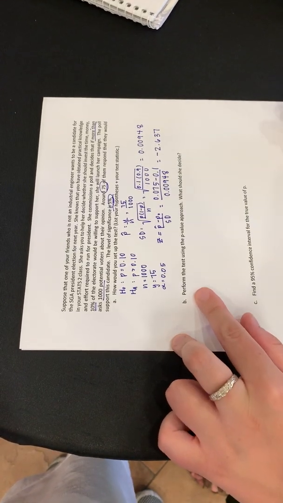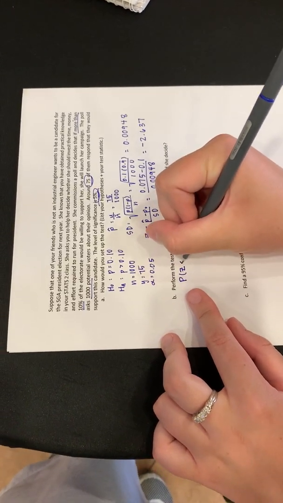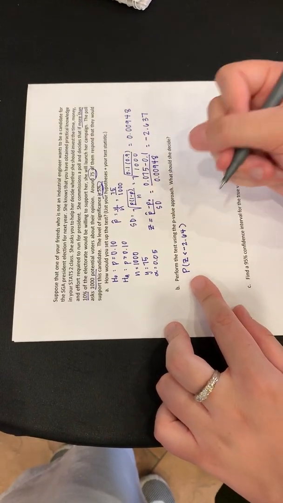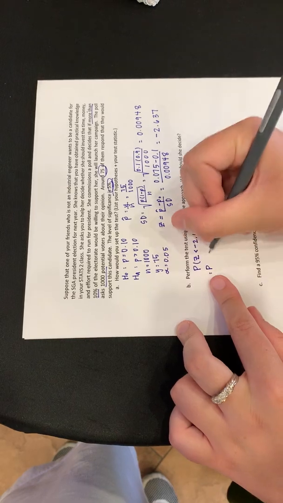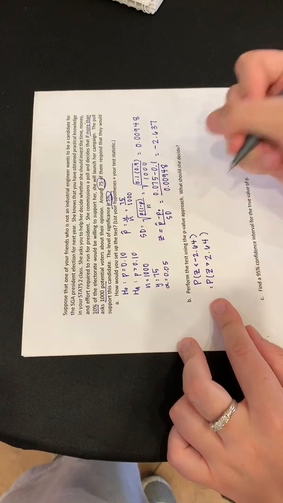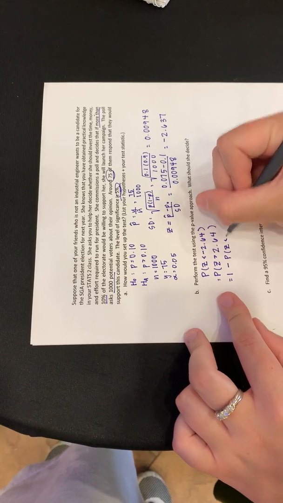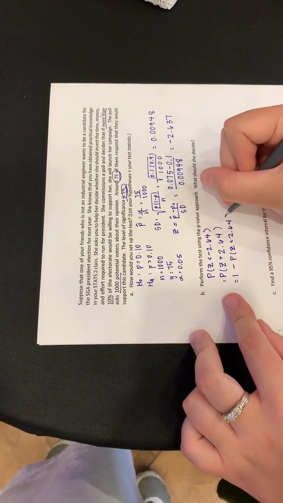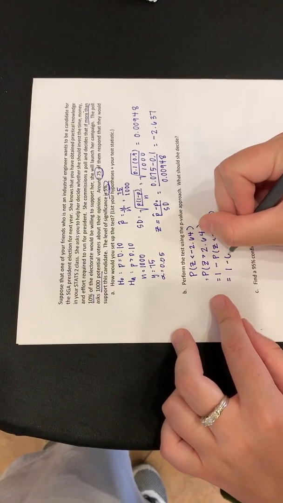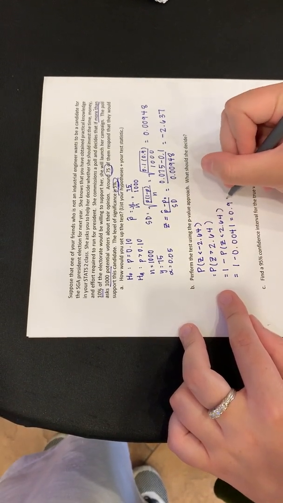So to perform the test using the p-value, we're going to find the probability that z is less than negative 2.64. Since our z-table only gives us positive values, we're going to need to swap that and say z is greater than 2.64, which also we will need to convert to say 1 minus p of z is less than 2.64. Reading that off of a table gives us a value of 0.0041, which is 0.9959.